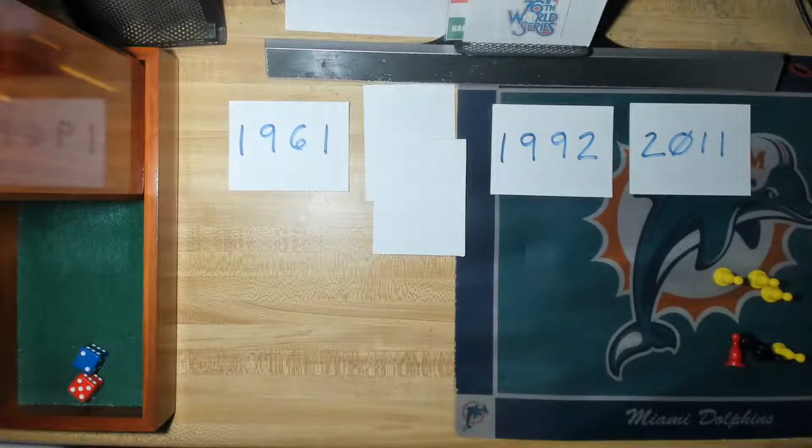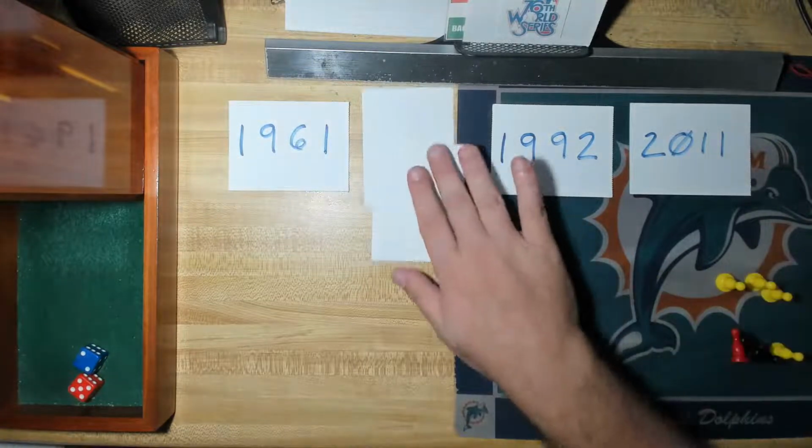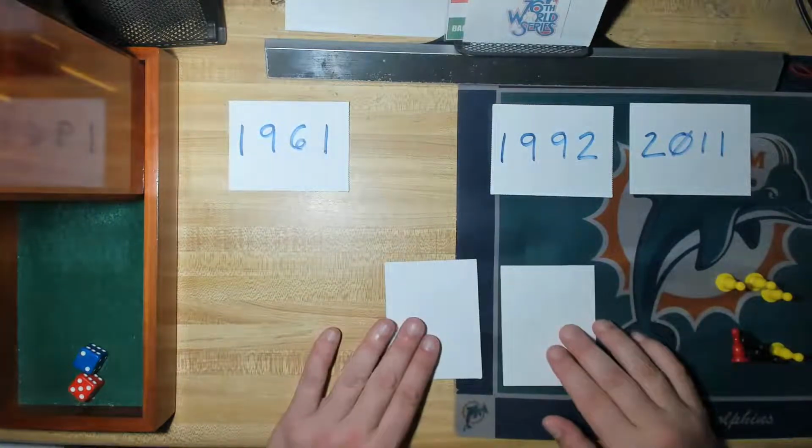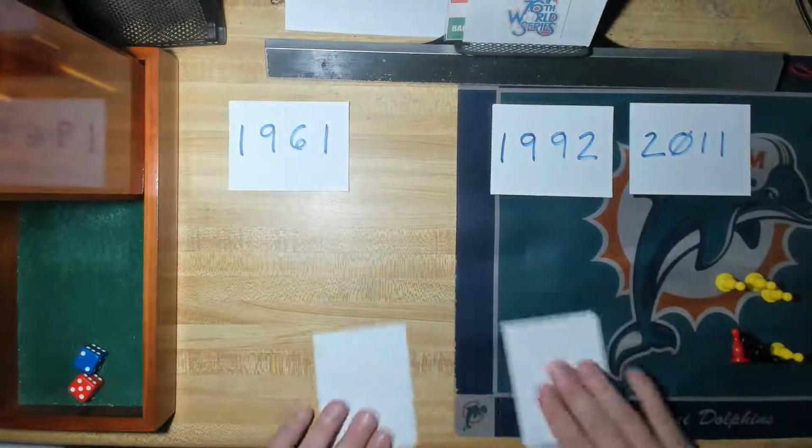Oh, I could see that one getting chosen. Maris and Mantle, the chase for 61. 10 teams in the American League and only 8 in the National League. 1961. That could be a good one there. Now, finally, our choice for the classic year.